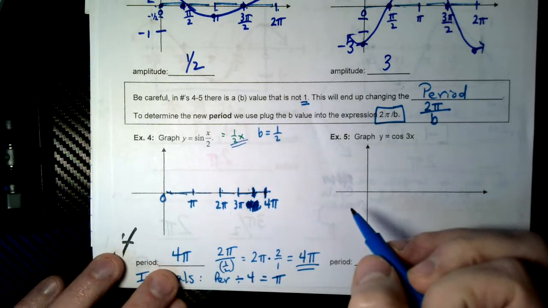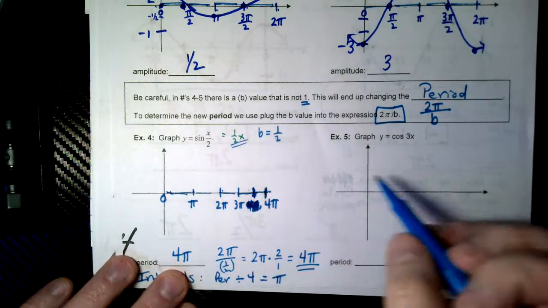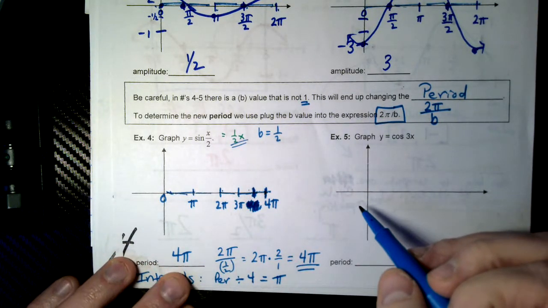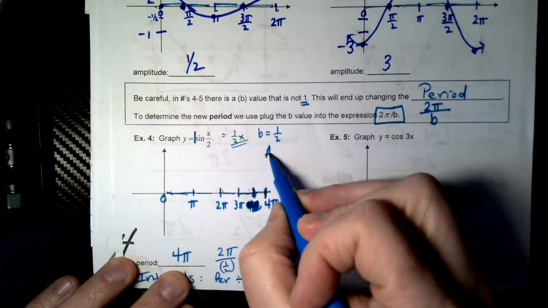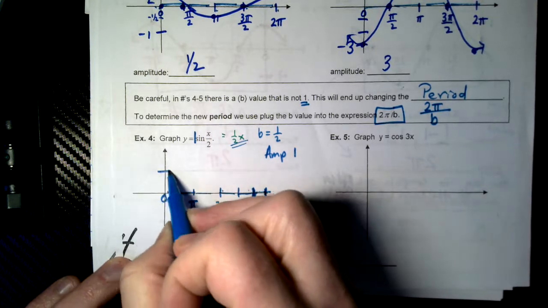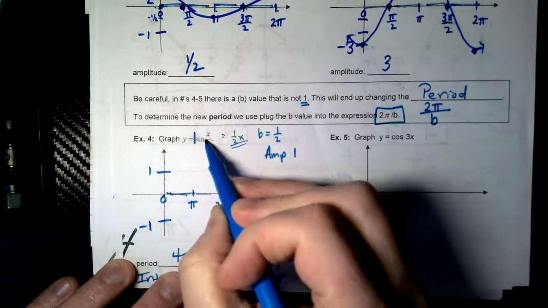Well, we're just going to roll with it. Okay? It's going to make my graph look a little goofy. But the amplitude is 1. So it's only going to reach a height of 1 and -1. It's going to follow sine.